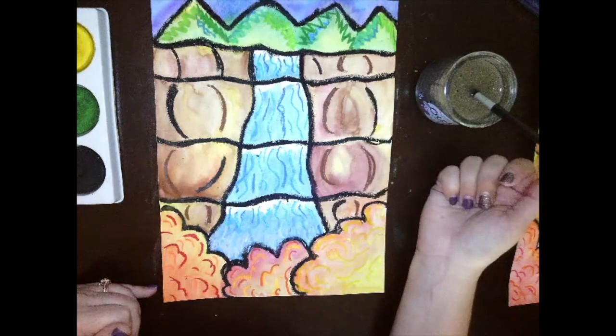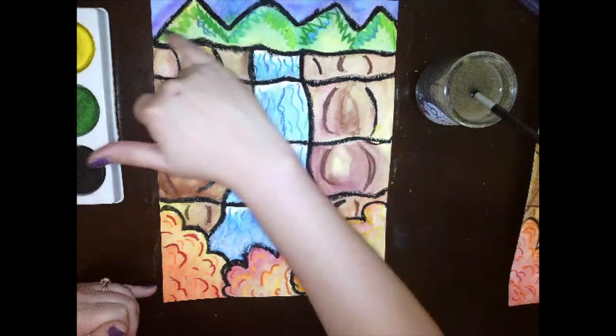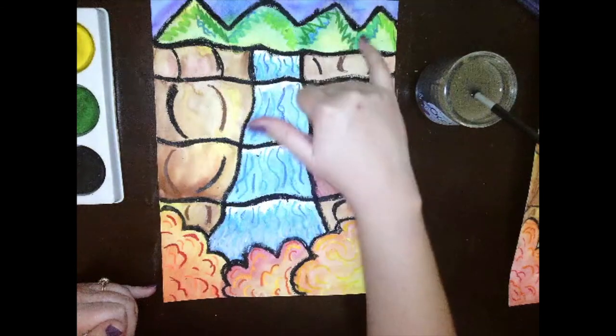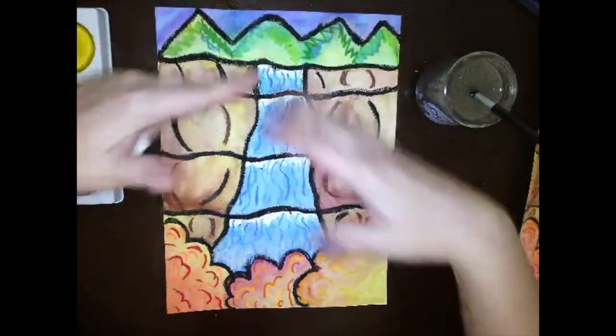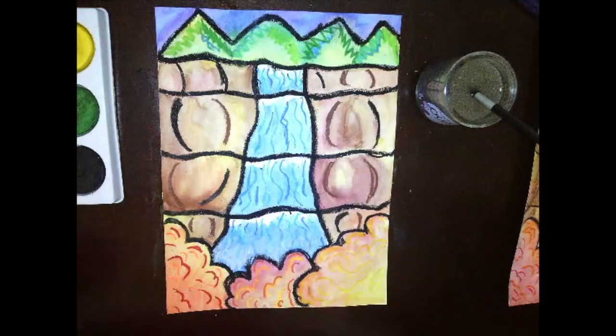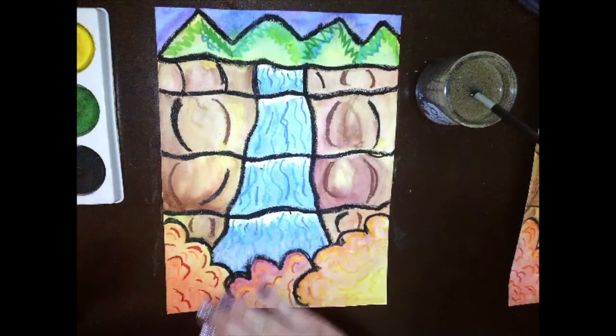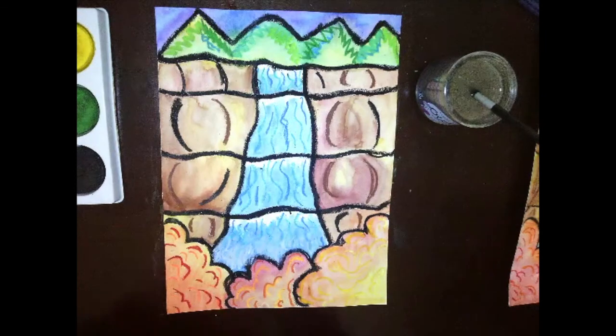So I have my squiggly lines for my waterfall, some curvy or C-shaped lines for my tree, curve and L lines for my rocks, and jagged lines for the tops of the trees or the mountains.